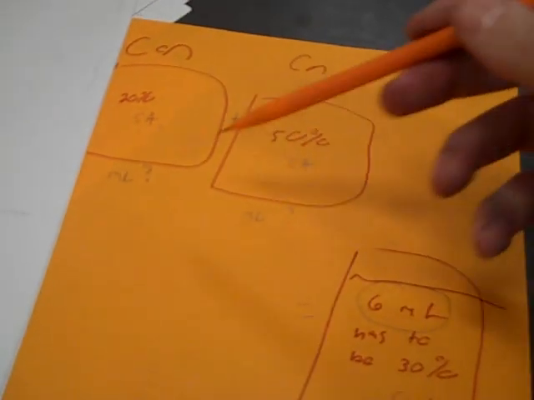Okay, next one. How many ounces of a combination? It's the same concept on all these. How many ounces of a combination of 20% hydrochloric acid solution and 70% hydrochloric acid solution need to be mixed to obtain 20 ounces of a 50% solution.